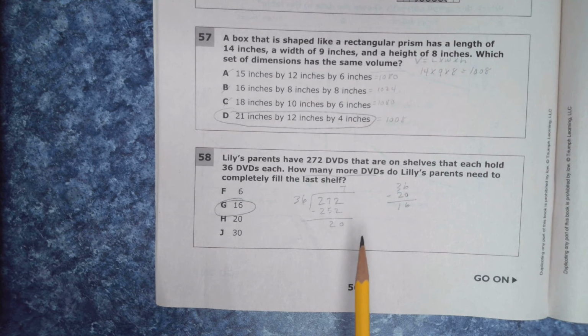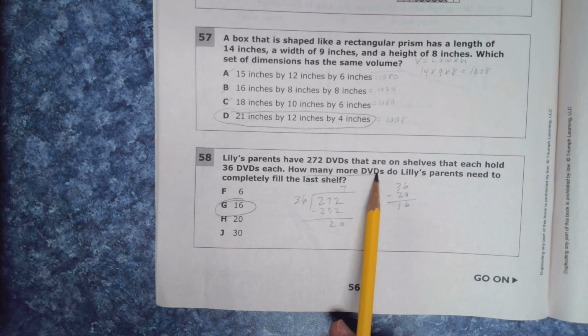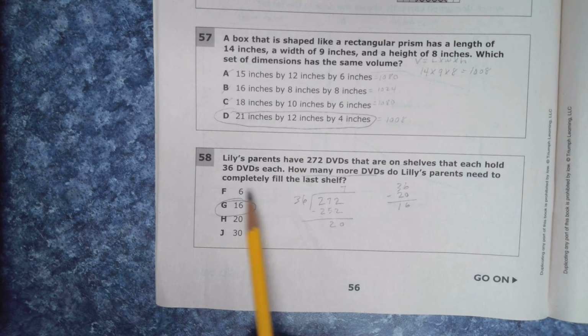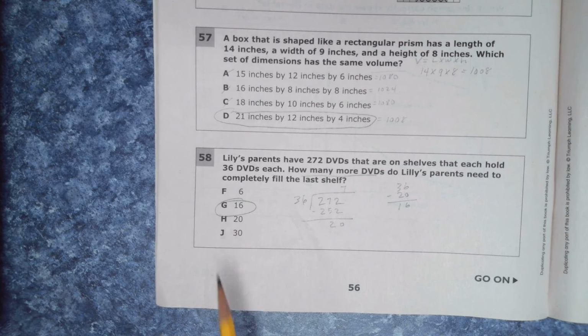7 remainder 20, which means 7 shelves are completely full, but we have 20 DVDs left. The question asks, how many more DVDs do Lily's parents need to completely fill the last shelf? So we need 16 more to fill the last shelf, because 16 plus 20 gives you 36. Another way to look at it is 36 minus 20 is 16. Choice G.